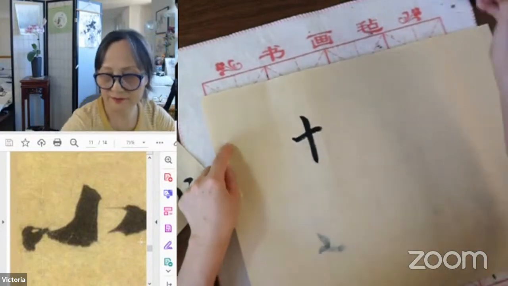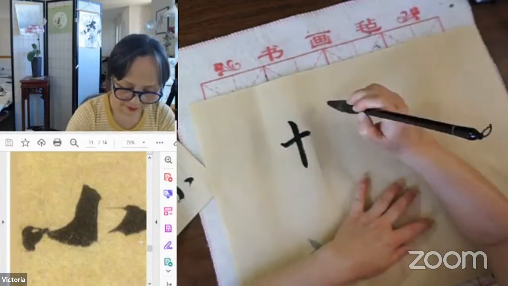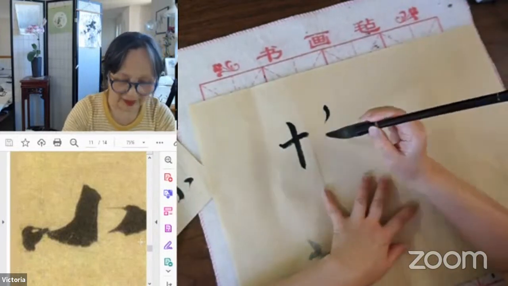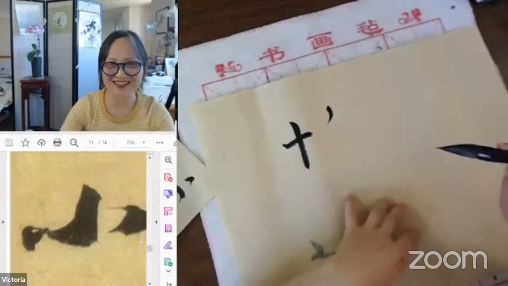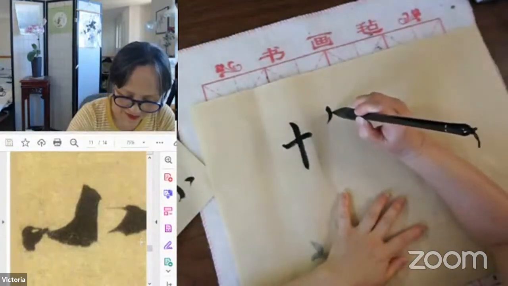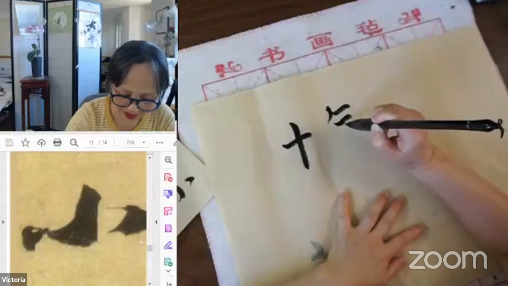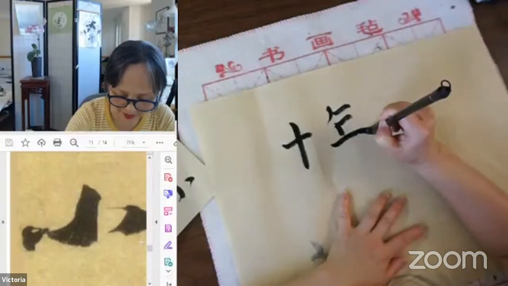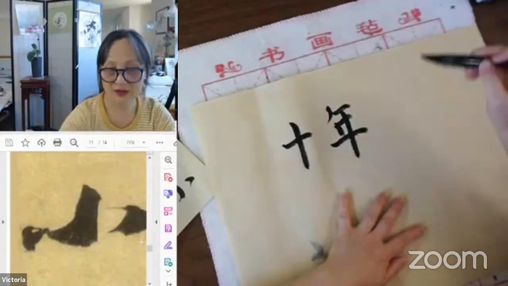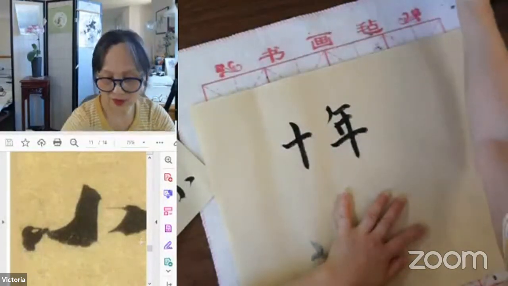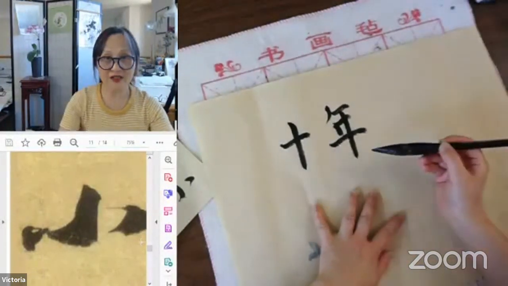What's that? Ten. Yes, very easy. The cross is ten. And what's that? We learned it, I remember. Year, right? One year, two years. Okay, ten years.